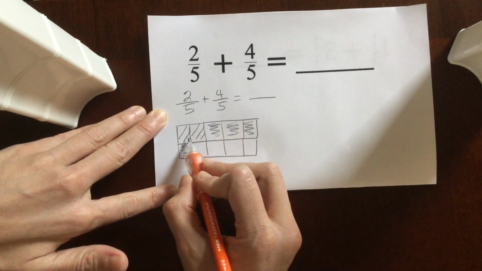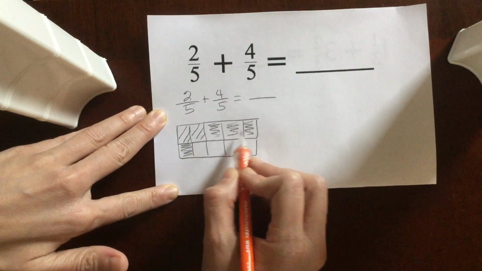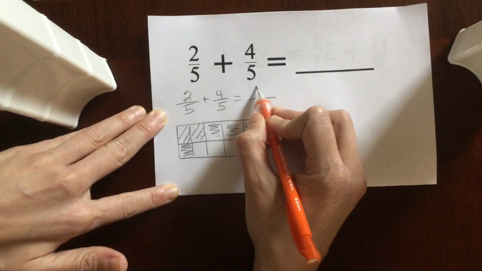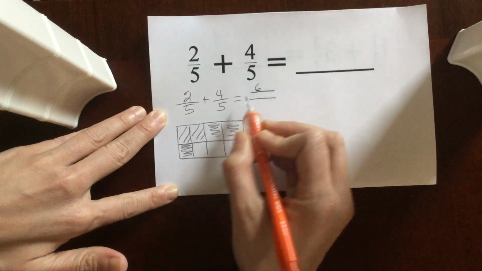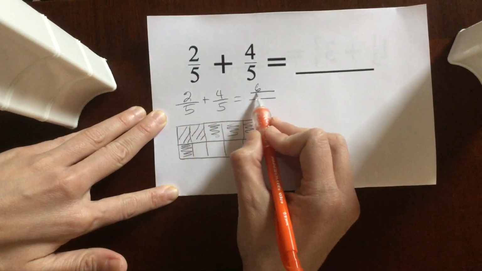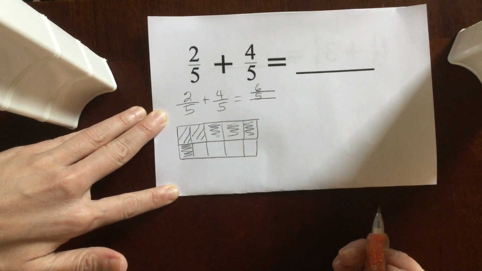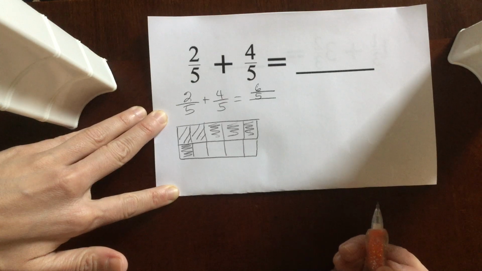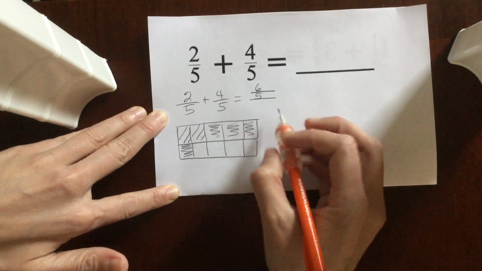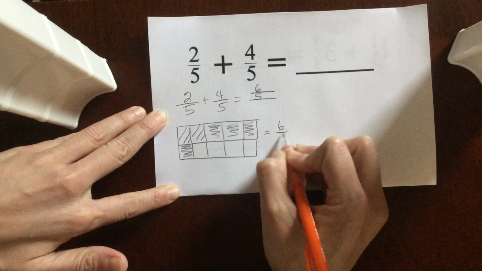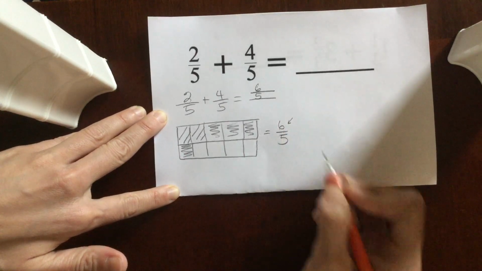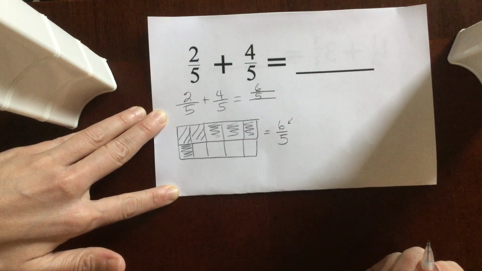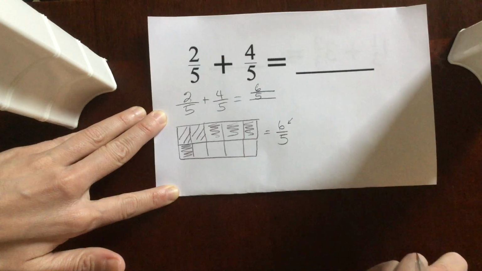So all together I have how many shaded? 1, 2, 3, 4, 5, 6. And my denominator stays the same, 6/5. So my answer is 6/5. But as you can see, my numerator is bigger than my denominator, which means now I've created an improper fraction.